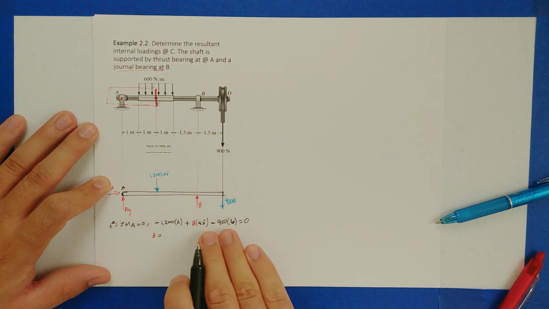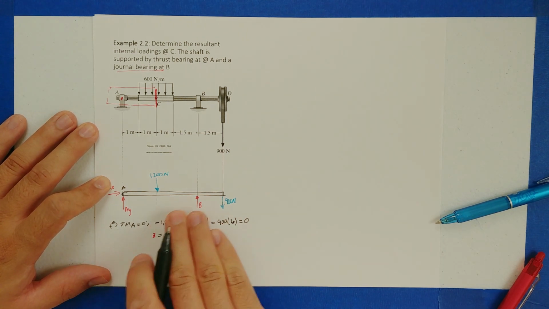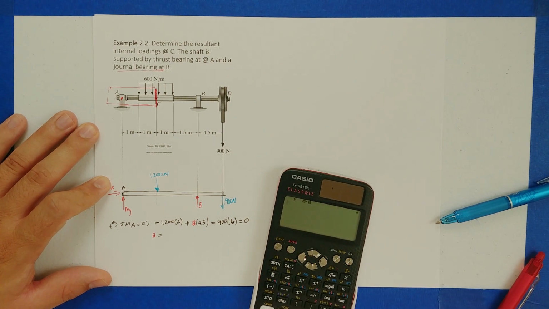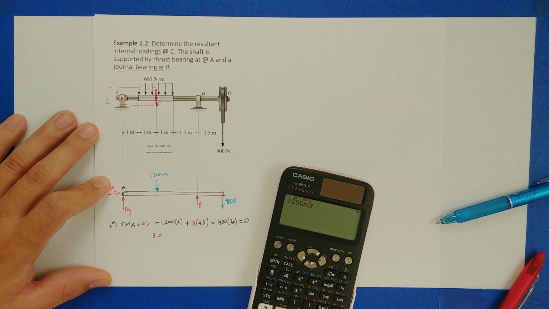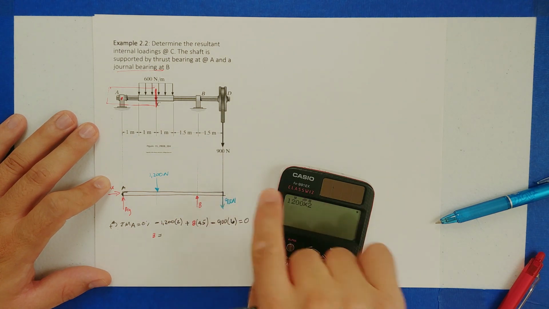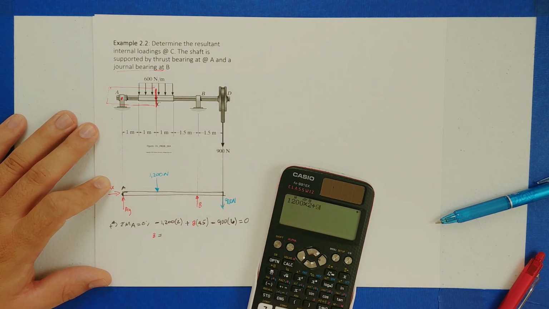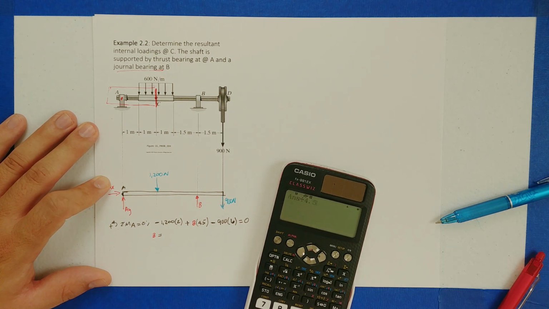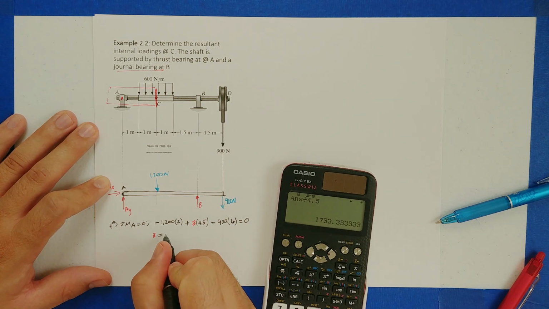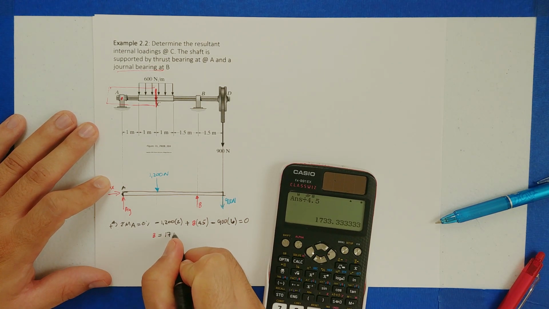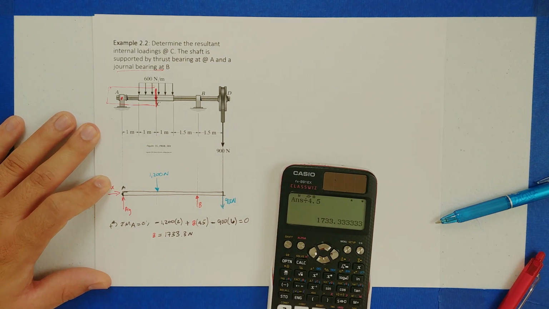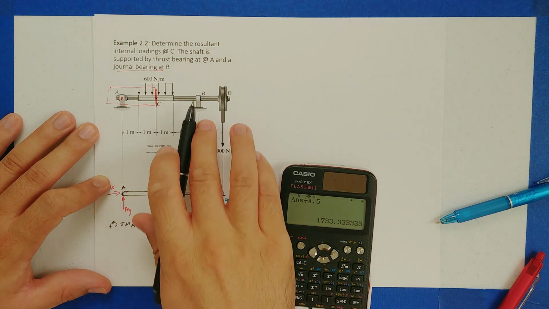How would I solve for B? Well, since B is positive over here, I would move this to the other side, this to the other side, and then divide by 4.5. So 1,200 times 2, remember, now it's positive because I'm moving it to the other side, plus 900 times 6, and then that answer divided by 4.5. This gives me a force of 1,733.3 newtons. So we have the force at B.